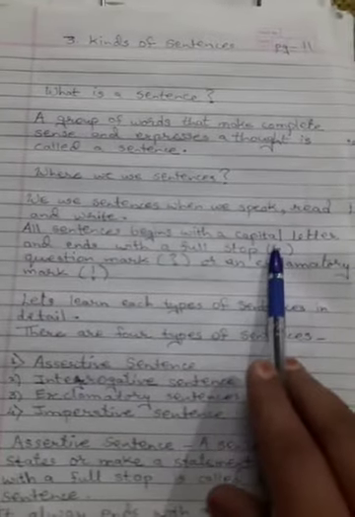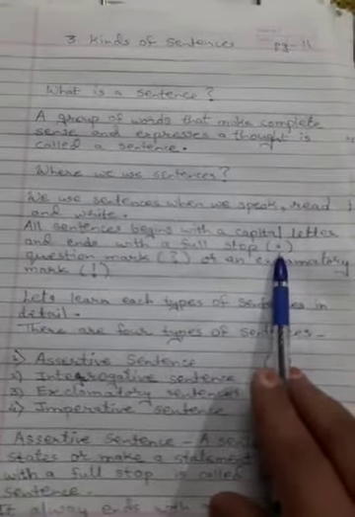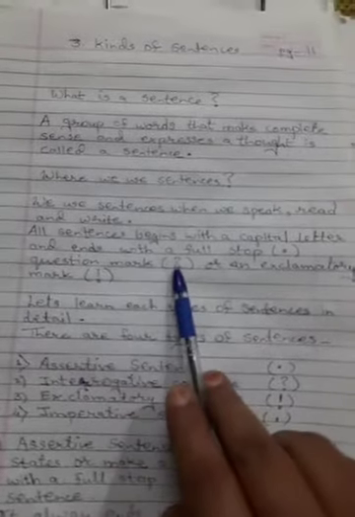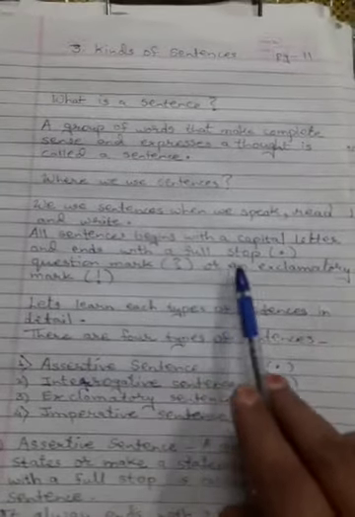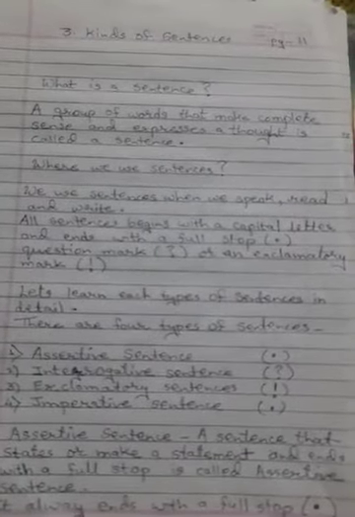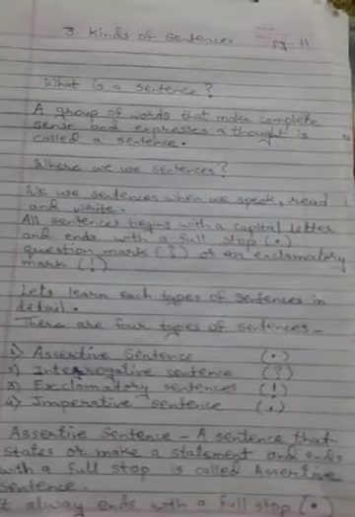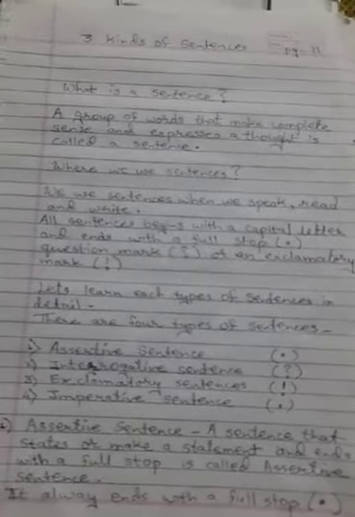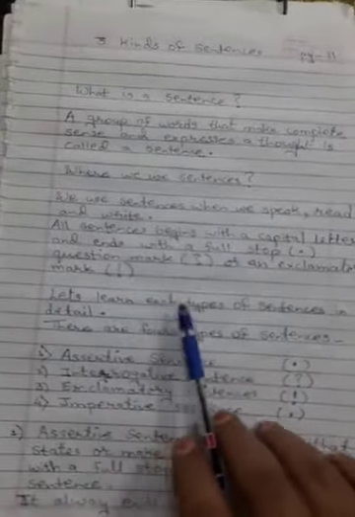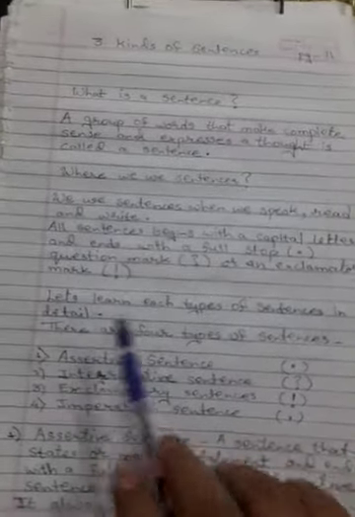So starting with a capital letter and ending with a full stop, a question mark, or an exclamation mark. So three things are given here: full stop, question mark and exclamation mark. Okay, so it is needed for a sentence. Now next, let's learn each type of sentence in detail.